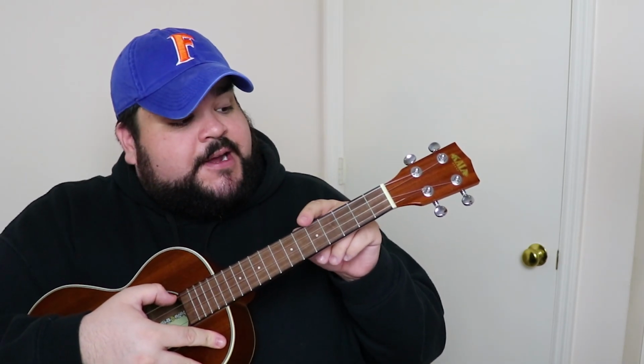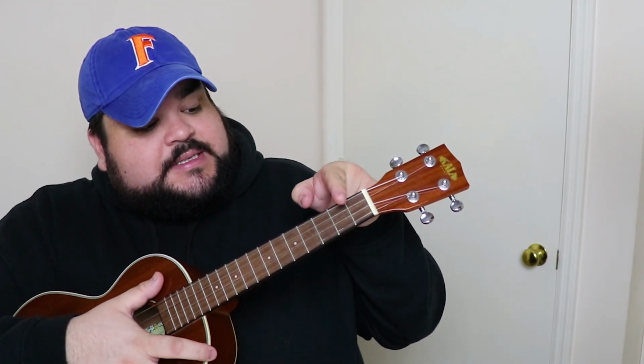Let's pick up our ukulele, and one thing I do want to mention before we learn the chords is how we number the strings and the frets. We're going to name the top string the 4th string, the next one is the 3rd, the next one down is the 2nd, and the last string at the bottom is the 1st string. Then you're going to see these lines on the fretboard, and those separate the frets: the 1st fret, 2nd fret, 3rd fret, 4th fret, 5th fret, and so on.